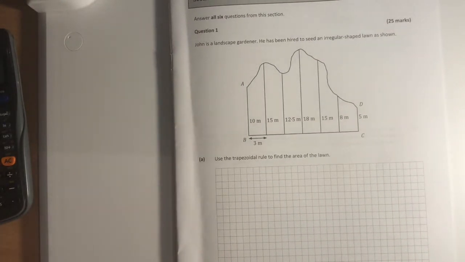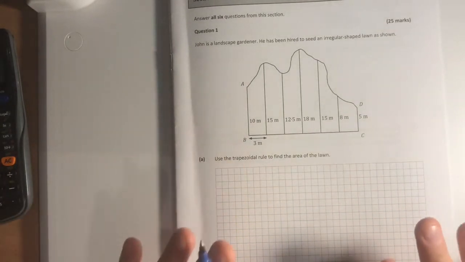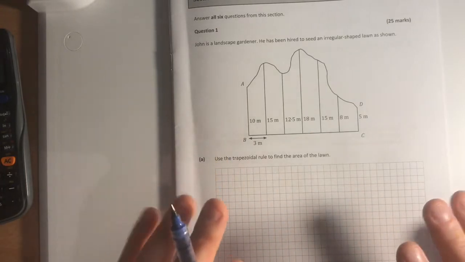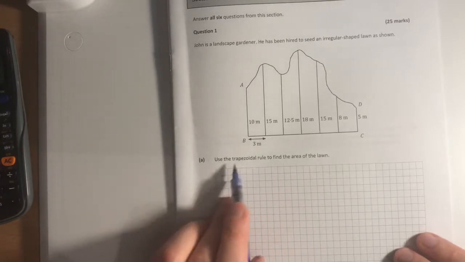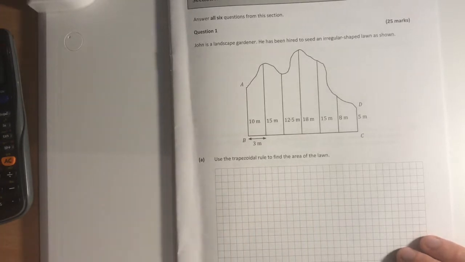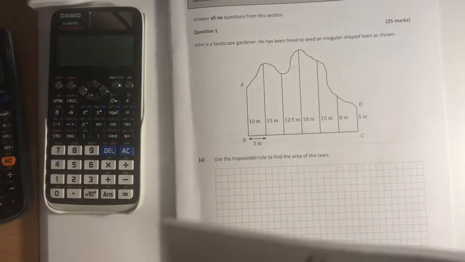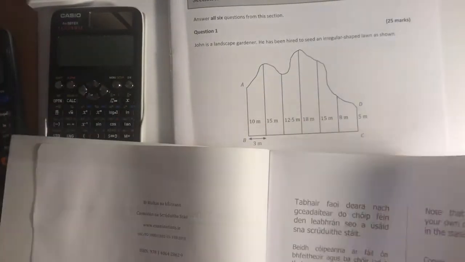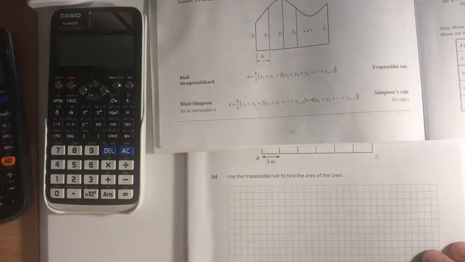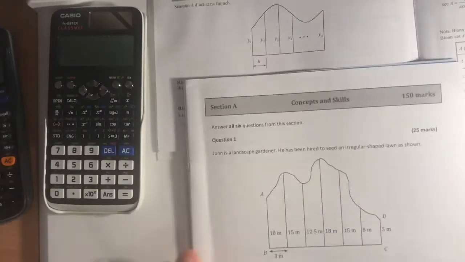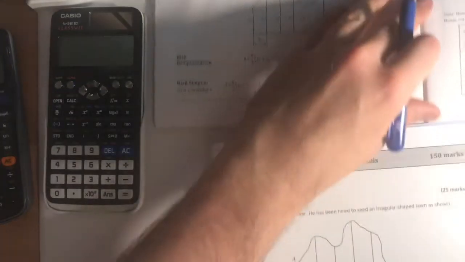Right, so question 1. Just from glimpsing at this question, we know it's going to be a very straightforward trapezoidal rule question. So we go to our log tables, and we can keep skimming through until we see the picture of the trapezoidal rule. Oh, there it is. So we're going to use this formula on this question. Maybe we'll just write out the formula.